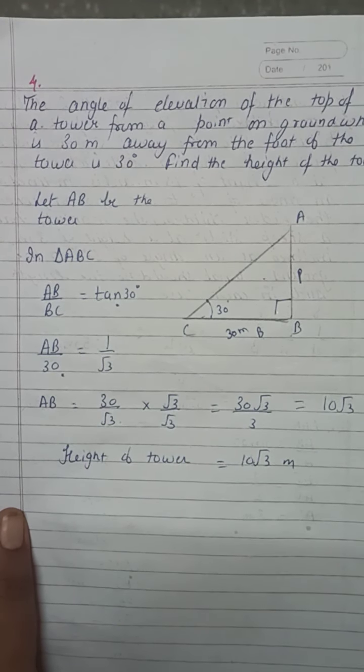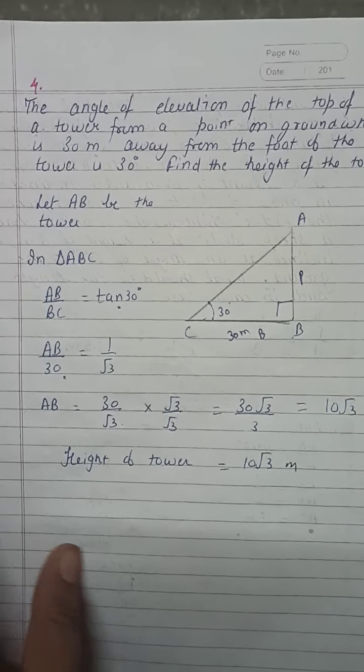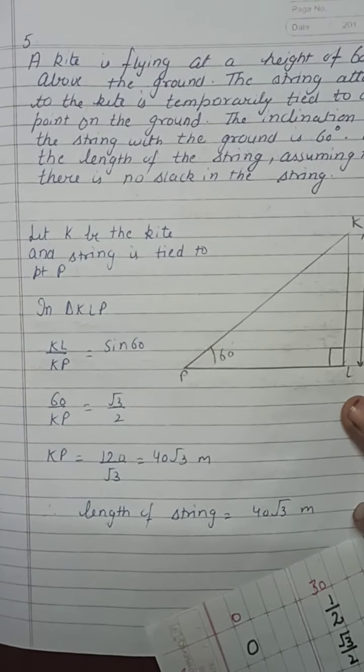If the value of root 3 is given, then we have to multiply, otherwise there is no need, leave the answer with the root 3 only. Now I am moving toward my question number 5. It's also a very easy question.